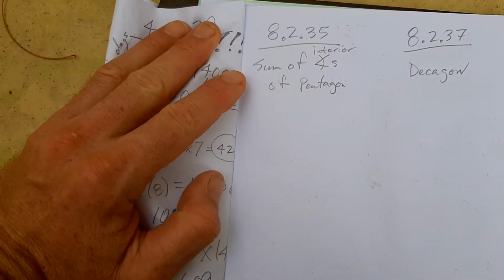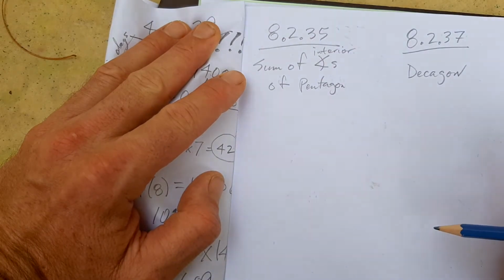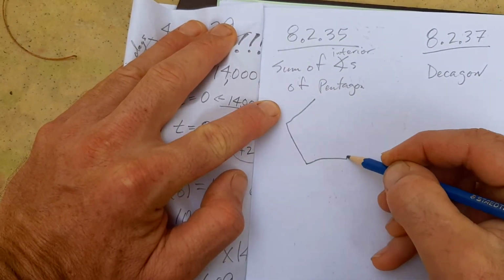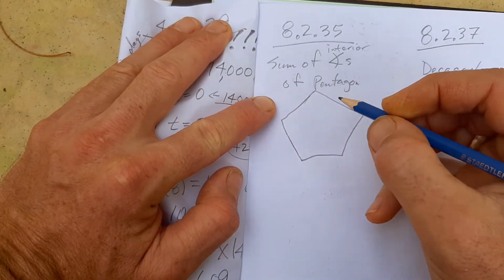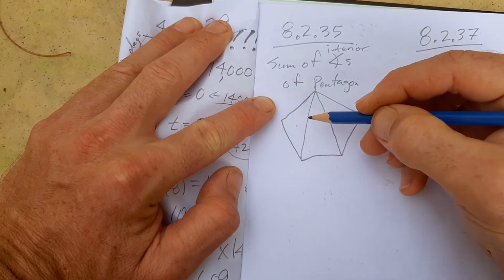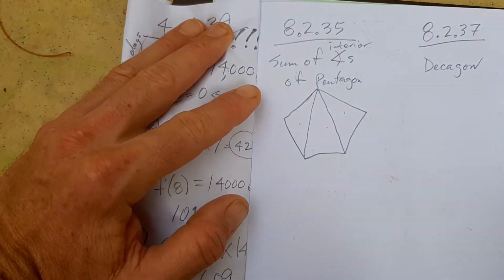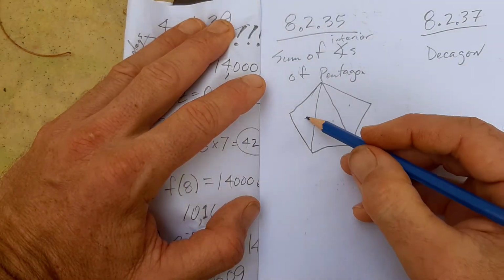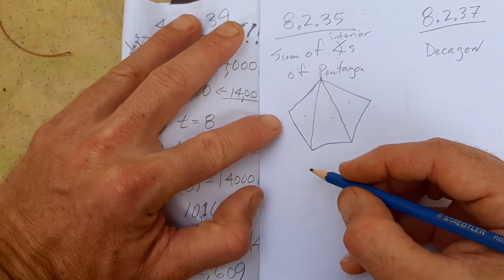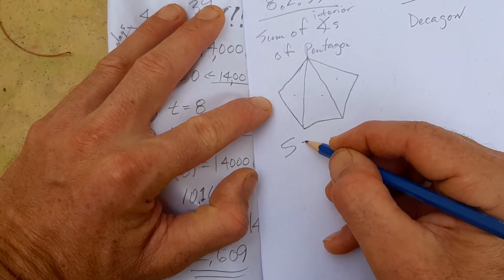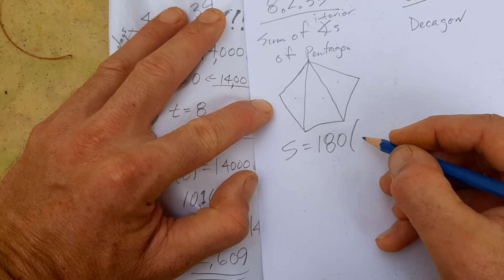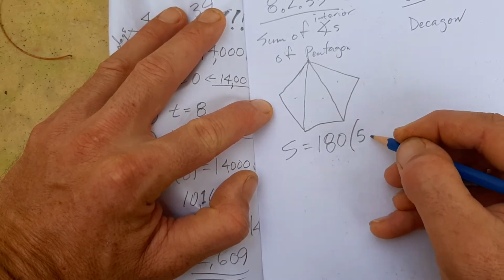Sum of the interior angles of a pentagon, number 8.2.35. Got a pentagon. I'll draw it here just for fun since this is the first problem. If I break it down once again, 180 plus 180 plus 180. So, I know the sum of the interior angles of a triangle. So, for a pentagon the sum of the interior angles equals 180 times (n minus 2), 5 minus 2.